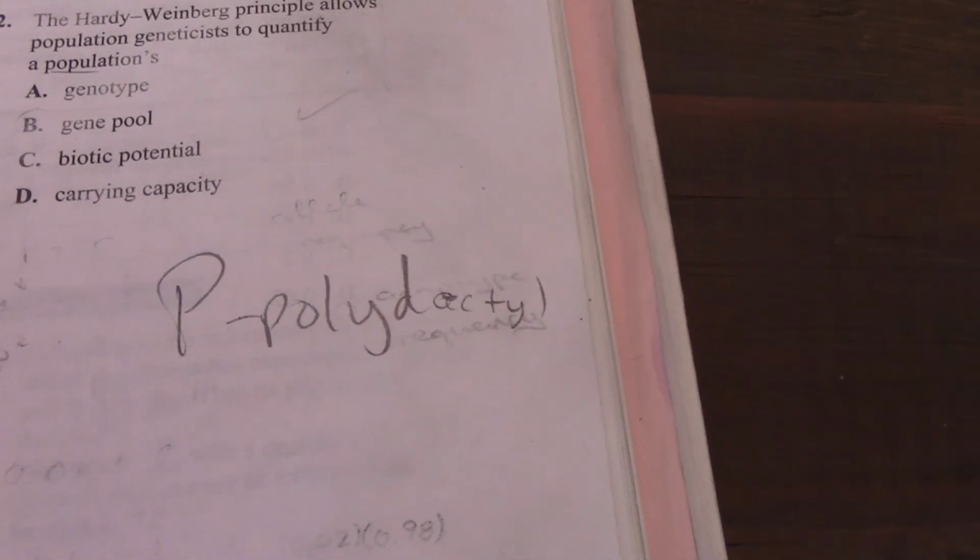So what that means is, let's use P, because it's polydactyly. So P is polydactyl, and little p is normal.